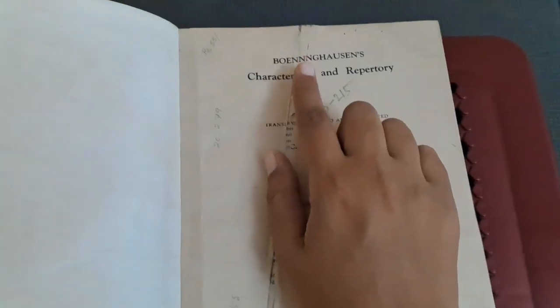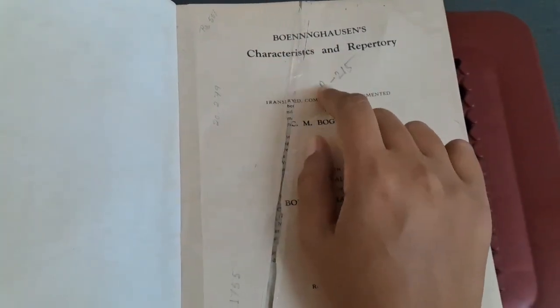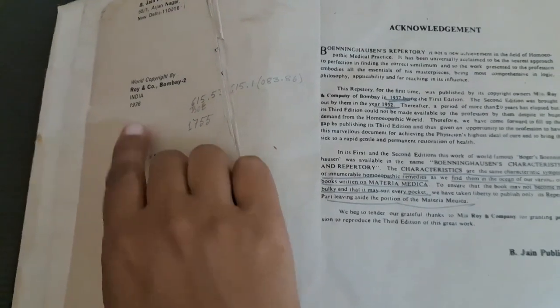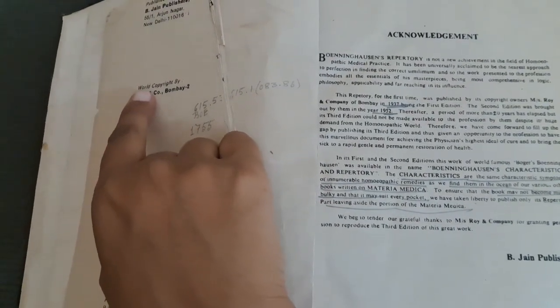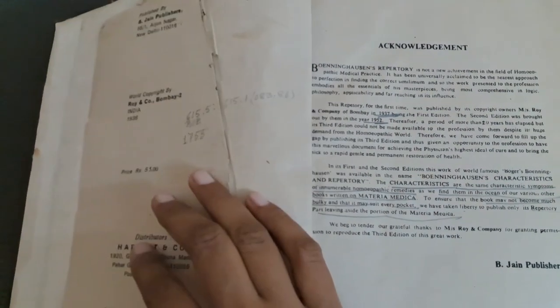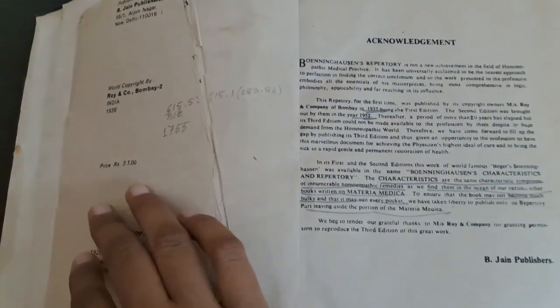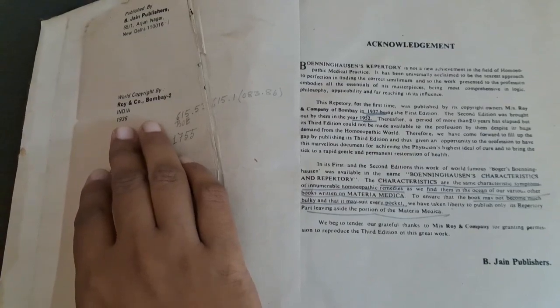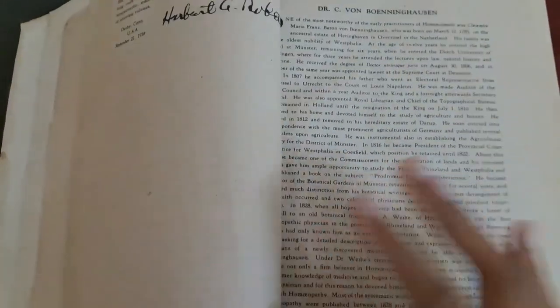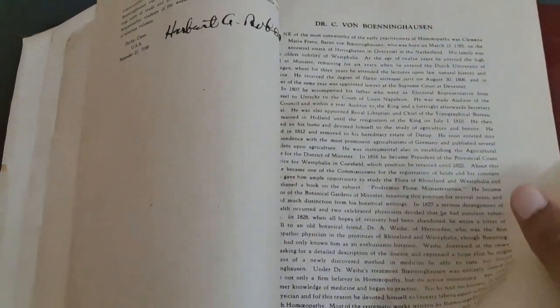So here goes the title, Bonninghausen's Characteristic and Repertory. The author is Dr. C.M. Boger. And here you can see world copyright by Roy and Company, Bombay. This is the second edition, 1936. So this is by Bijan Publishers.